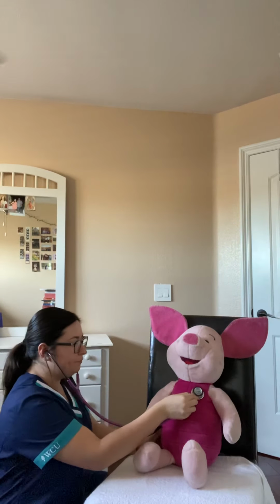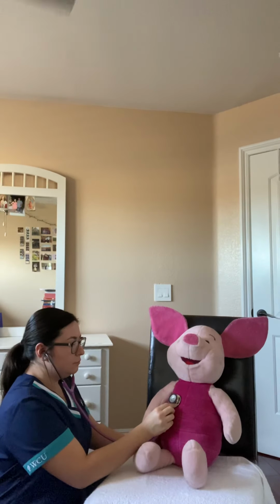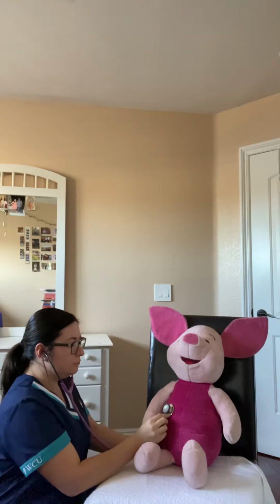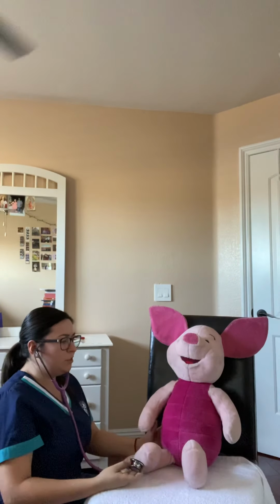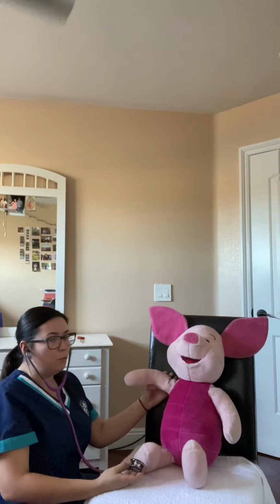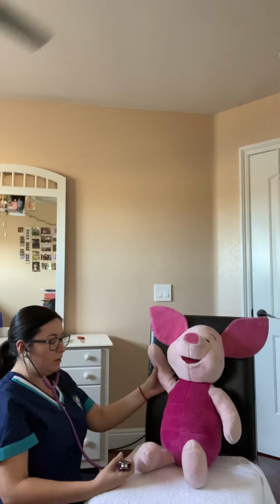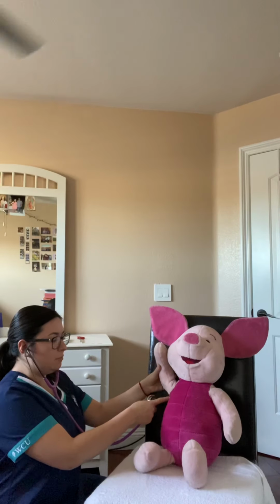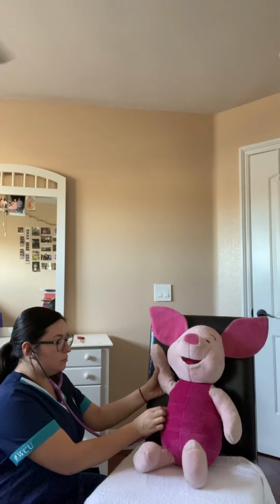Deep breath. Good. So now I'm going to be auscultating the right middle lobe. So it's going to be below the right arm, the mid-axillary line, the fifth or sixth intercostal.